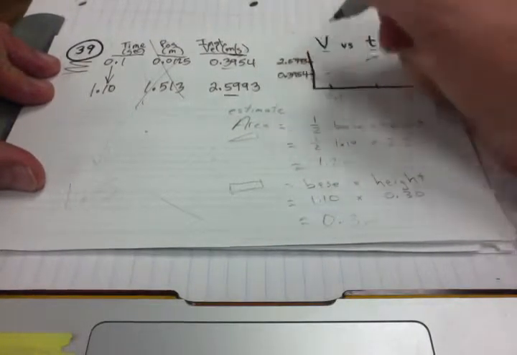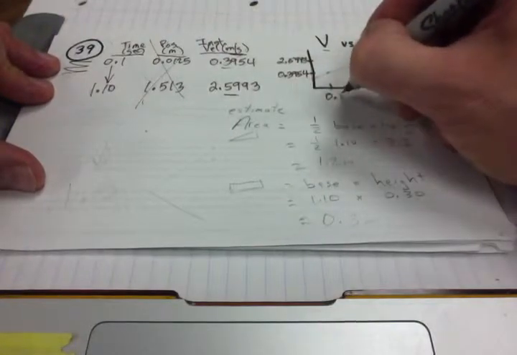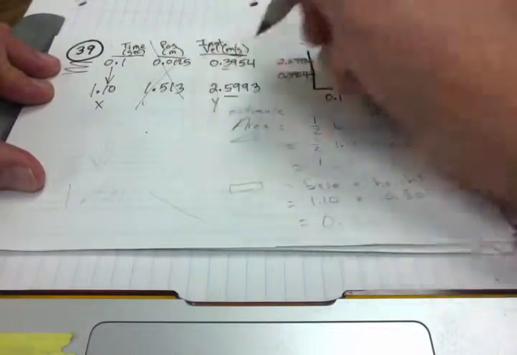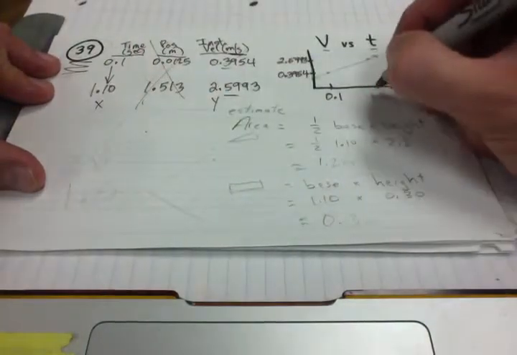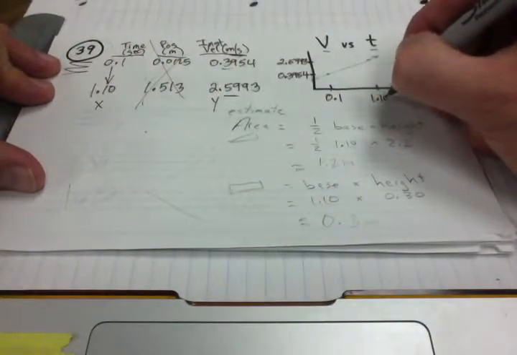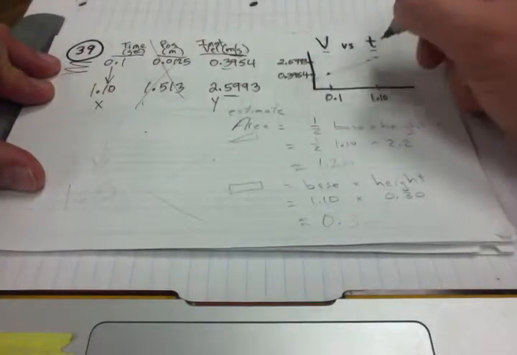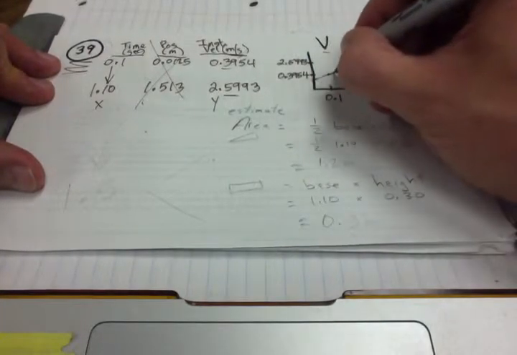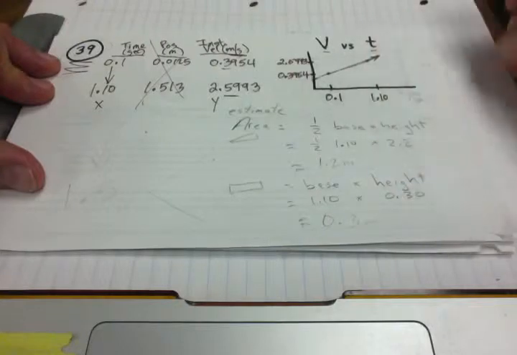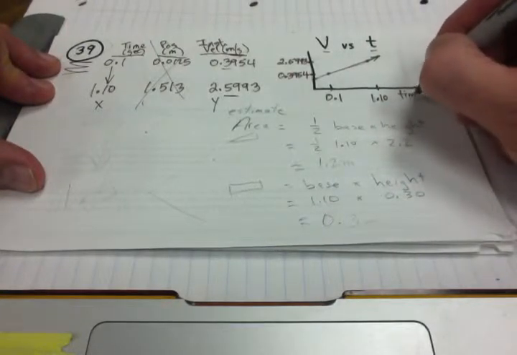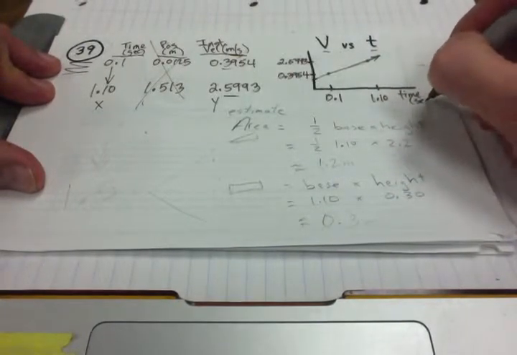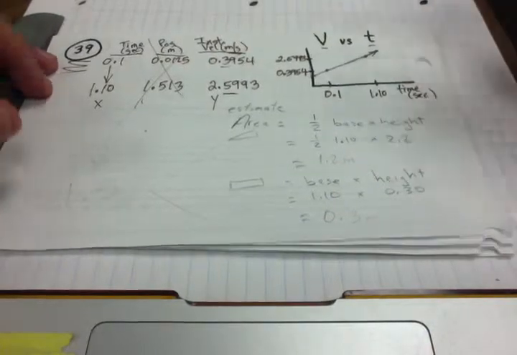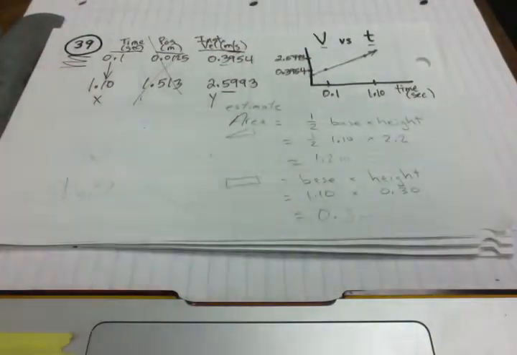All these decimals a lot of times get confusing, but I'll make this my x and this my y. So my x, I'm just going to go up to about a second. I could put those points. I know it's a line, we get lines on our VT graph. Okay. Now, that area trick again. So I'm just going to estimate it.